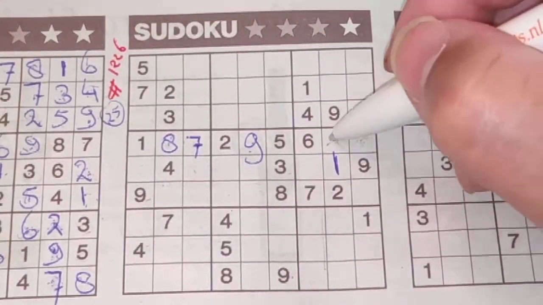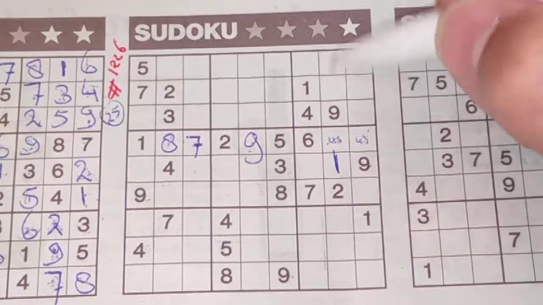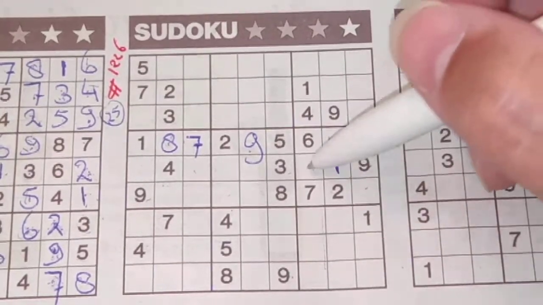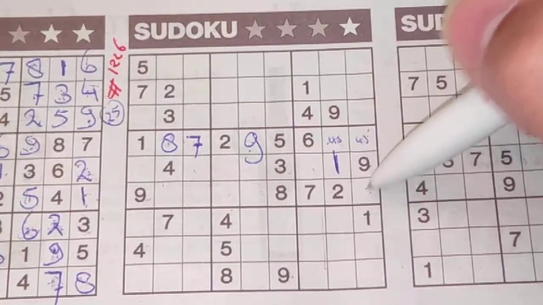4 and a 3. 2 boxes left in this big square. The 8 and a 5. We have an 8 here. No 8 there. 8 should be here and a 5 goes there.